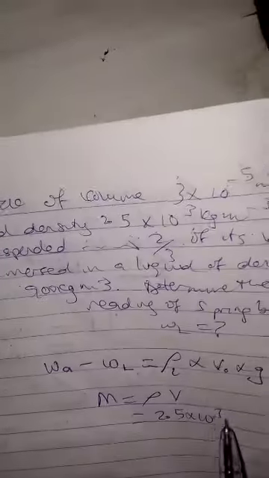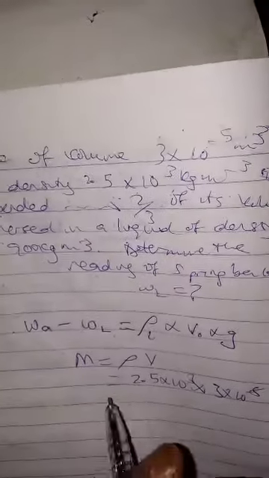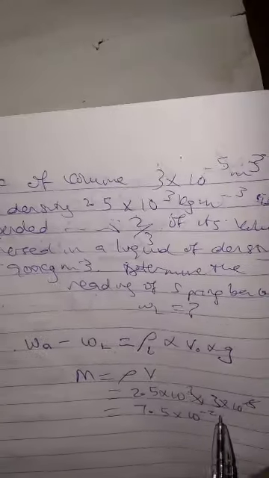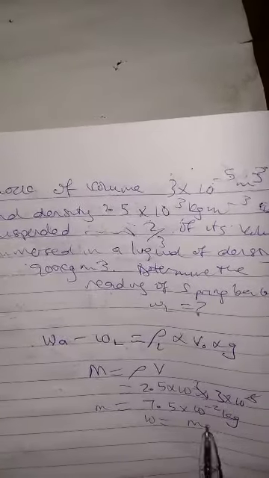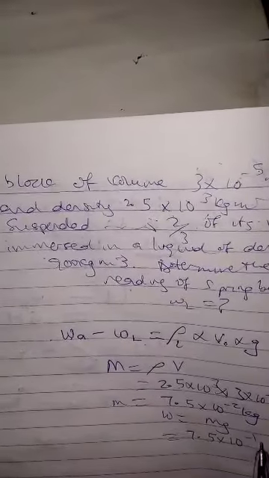What's your density? 2.5 times 10 raised to the power 3. What's your volume? 3 times 10 raised to the power minus 5. We want to get our weight first. Multiplying, you have 7.5 times 10 raised to the power minus 2 kilogram. If this is the mass, the weight is mg. So times 10, this is 7.5 times 10 raised to the power minus 1 Newton.